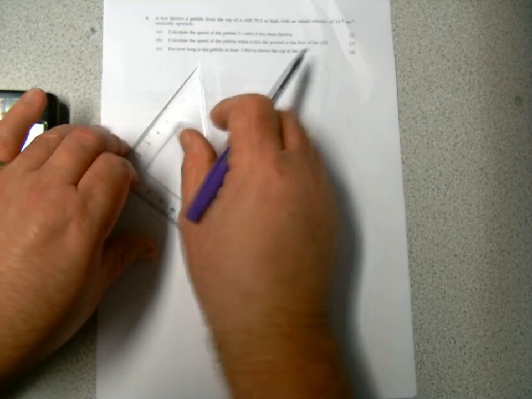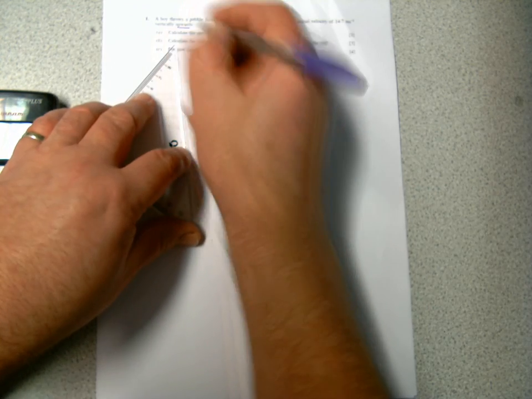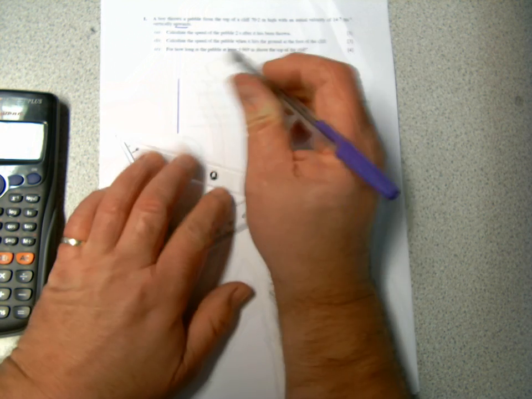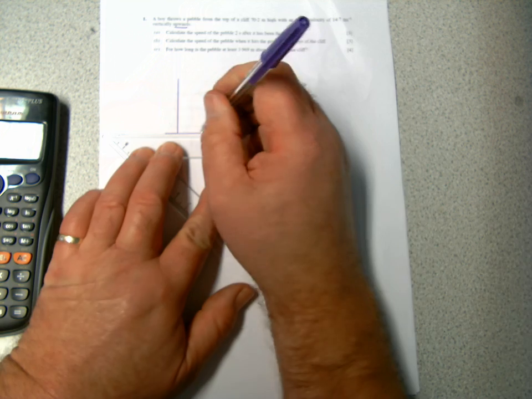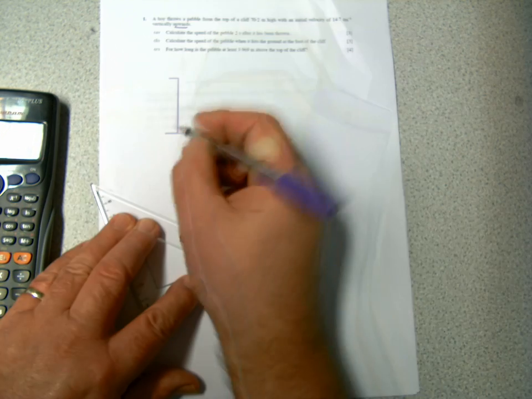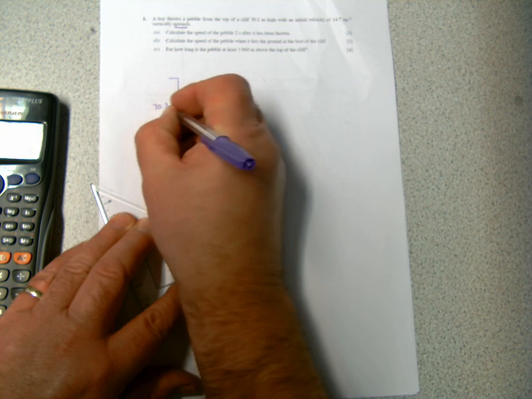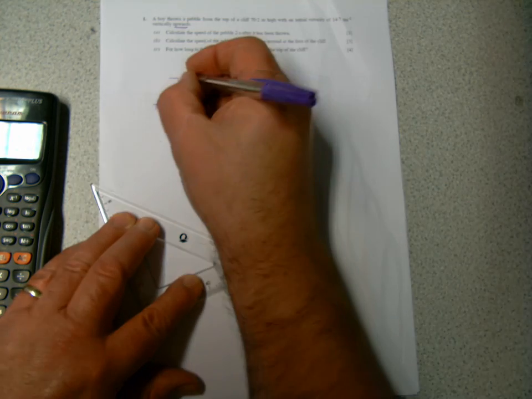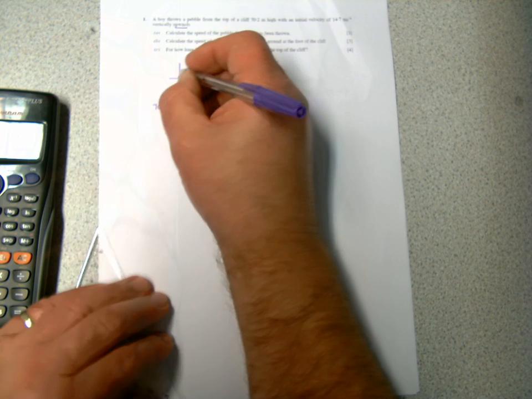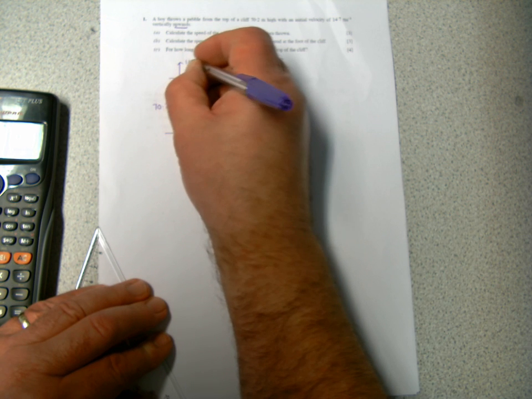Okay, question one then. We throw a pebble from the top of the cliff with initial velocity 14.7 upwards. Now that direction, upwards, is very important. So I've got my cliff, and that's 70.2 meters high. I'm taking a pebble and throwing it up at a speed of 14.7.